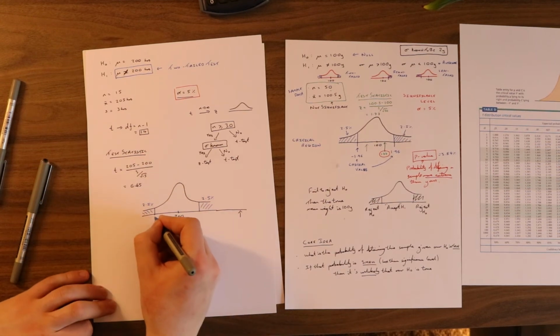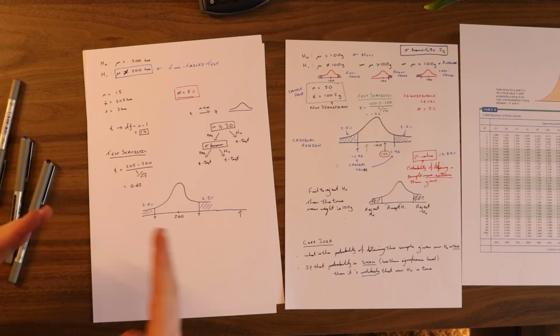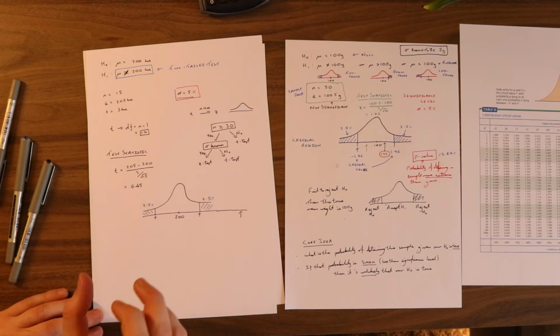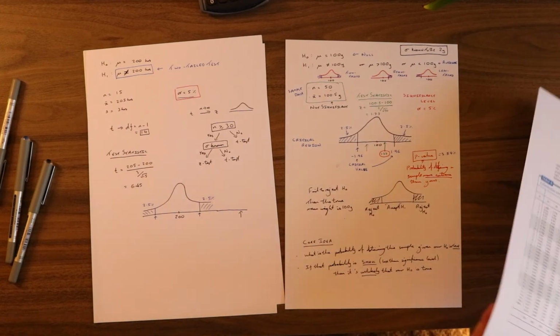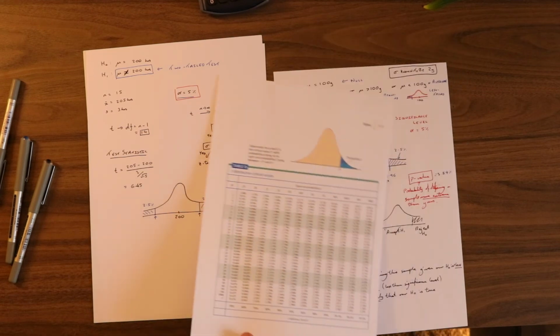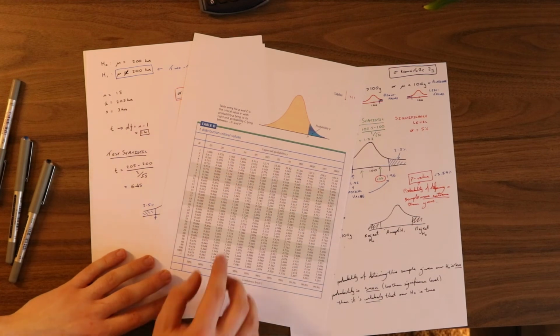Now, the next thing I'm going to do is find out where that critical value is. In other words, where is the cutoff? How many standard deviations away from the mean does that critical value begin? Okay, and the way I look at this is, remember that the t value is given in terms of the probability.